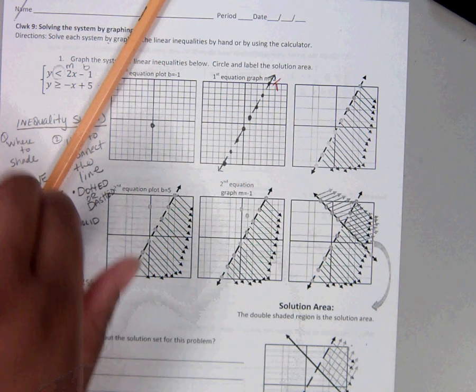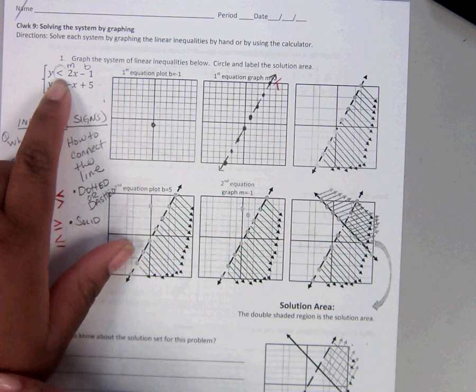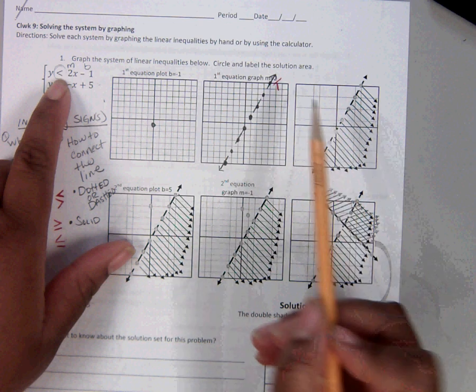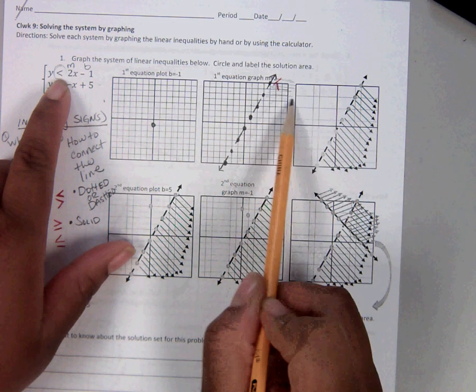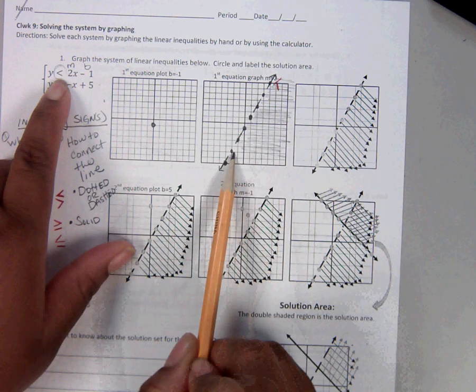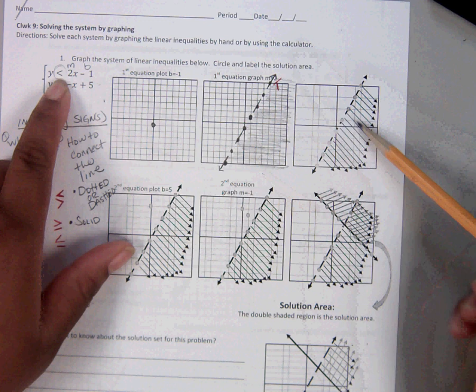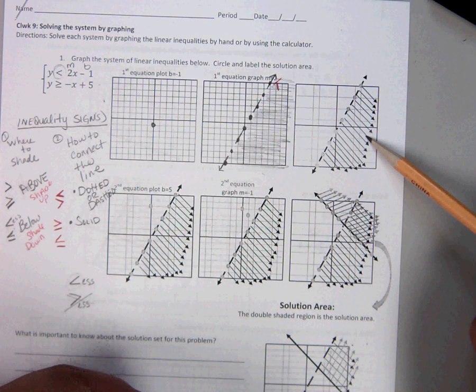Move the pencil up. So now we look back at this problem, and what does it say? Less than. That means to shade down. So you're going to lightly take your pencil or pen, hopefully you have a pencil, and lightly shade down. And now we look here and we see that we got it right.